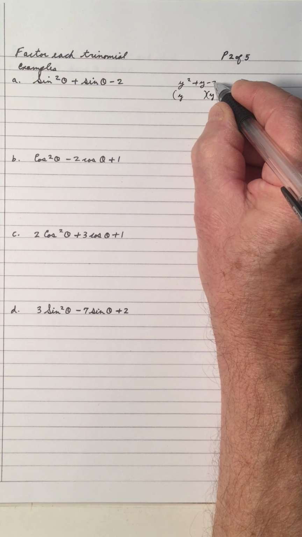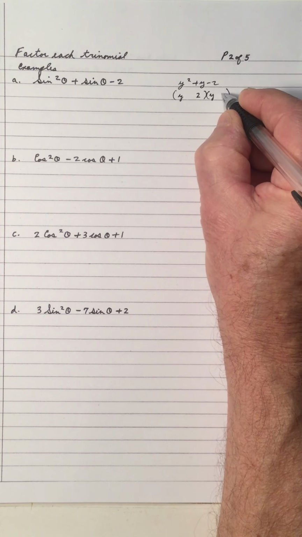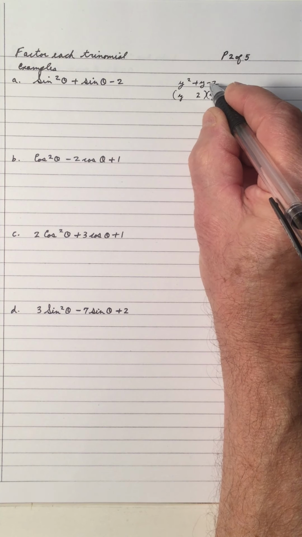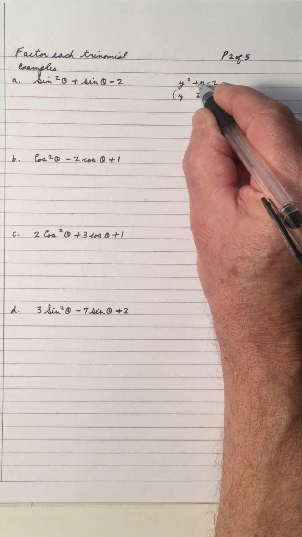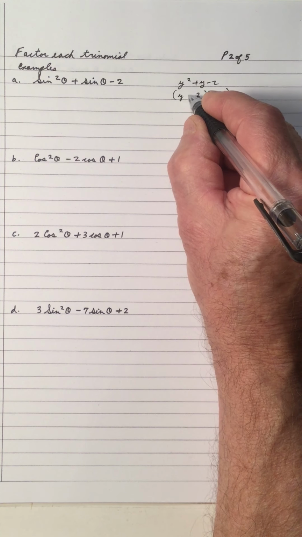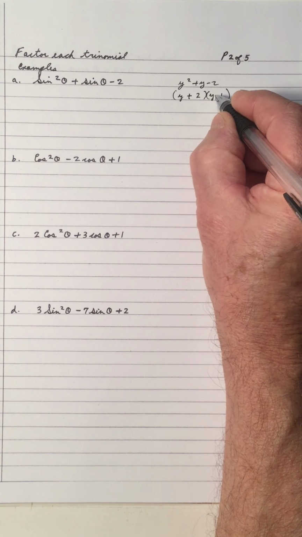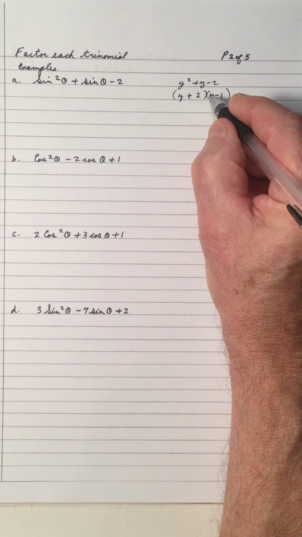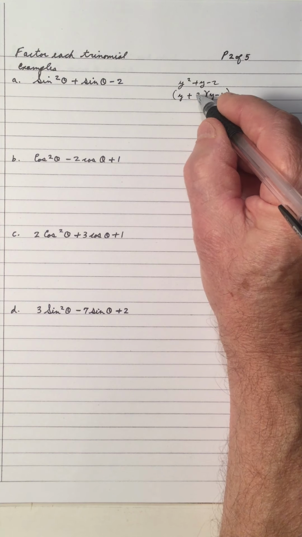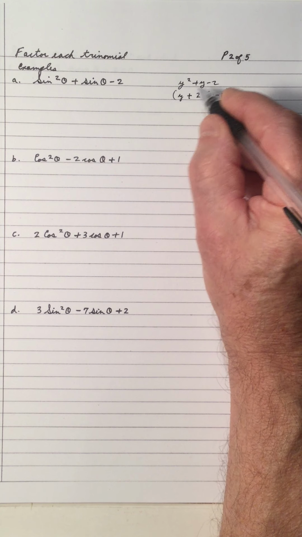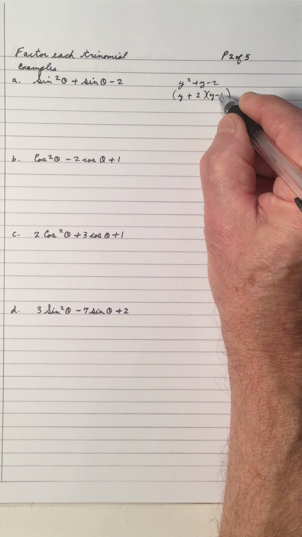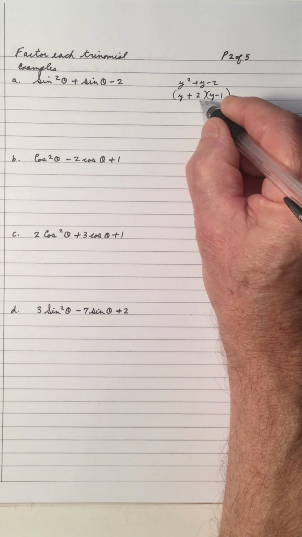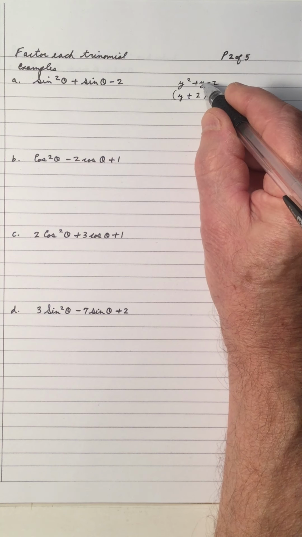To have the factors of 2, we need 2 and 1. Notice the product is negative 2, the sum is plus 1. So we have plus 2, minus 1. So y times y is y squared, and 2 times negative 1 is negative 2, and the outside is negative 1y, inside is 2y, which gives us this trinomial.